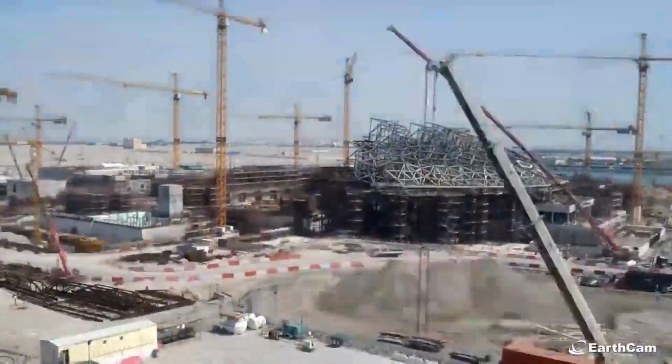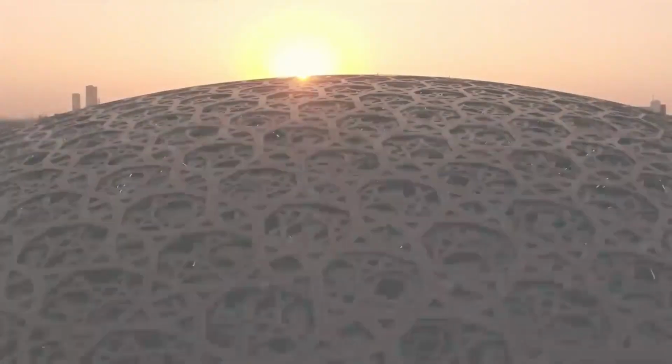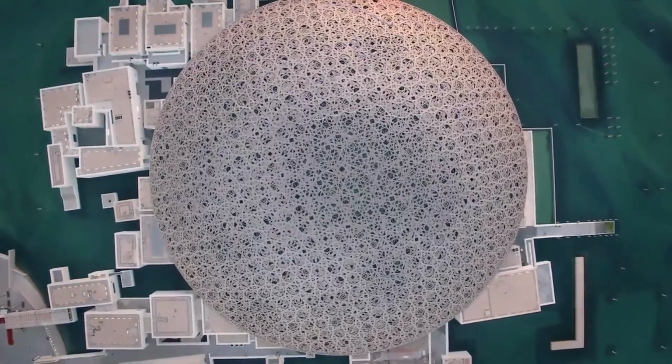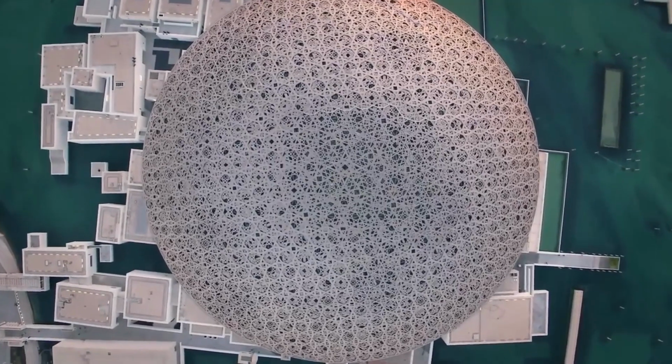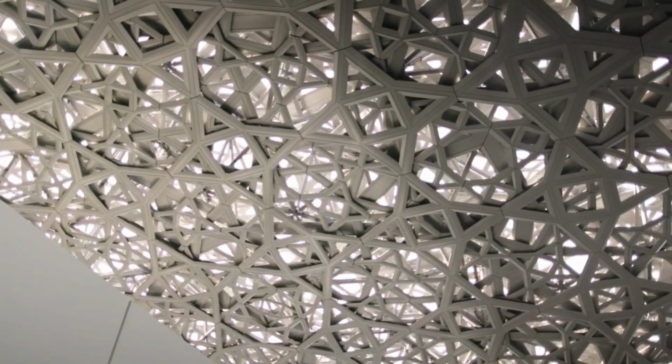In this session, we reviewed the construction details of the Louvre Abu Dhabi in order and covered the temporary steel tower and dome. Next time, we will present the design of the dome as well as the structure of the dome. Thank you.